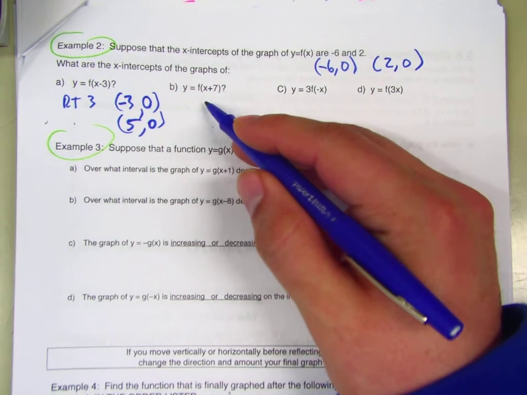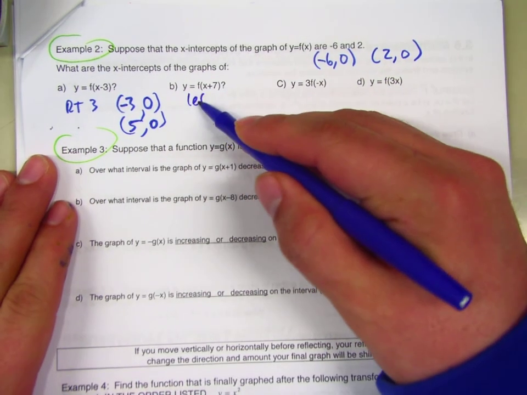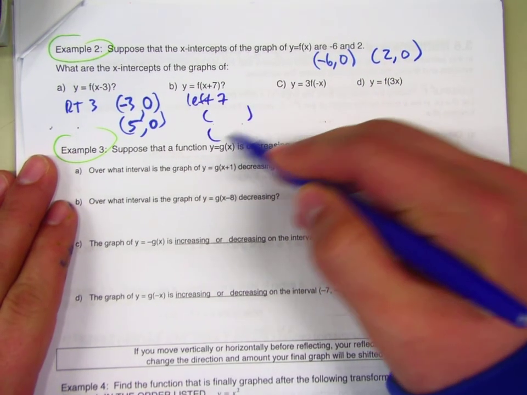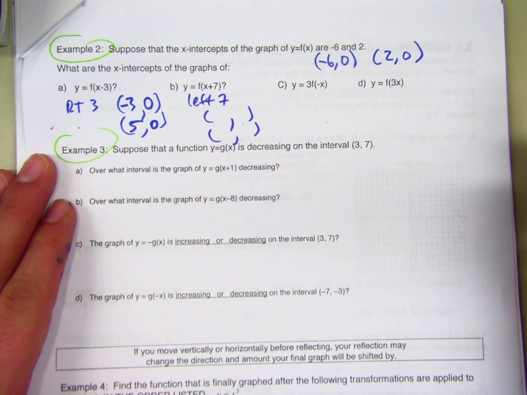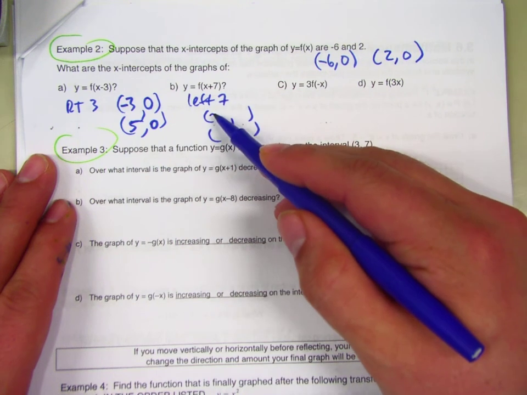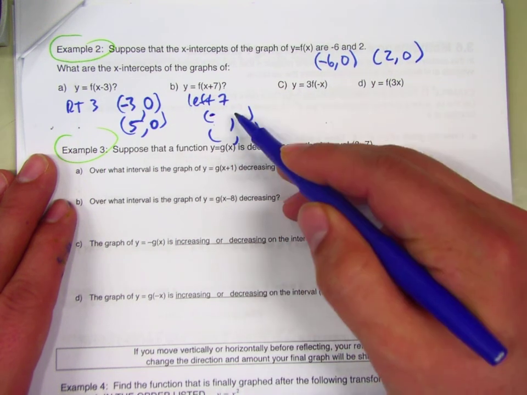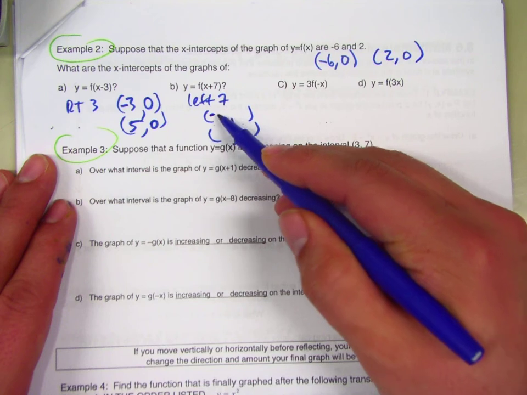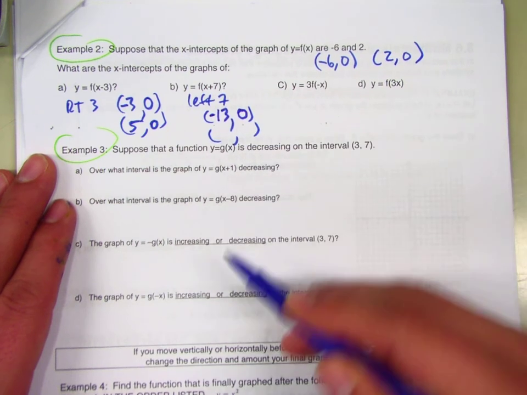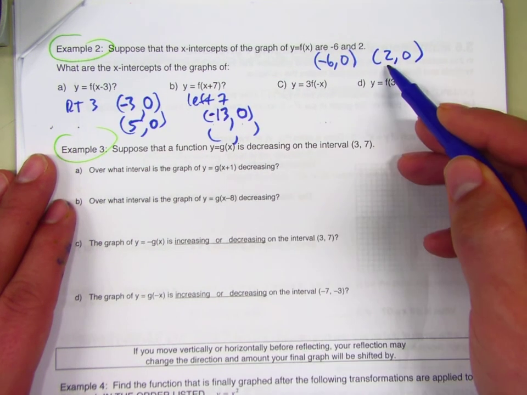What does this one do? Left 7. So what are the new x-intercepts? Negative... 13. And then this one.